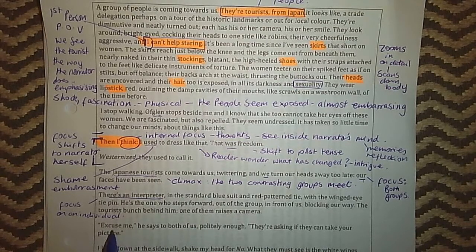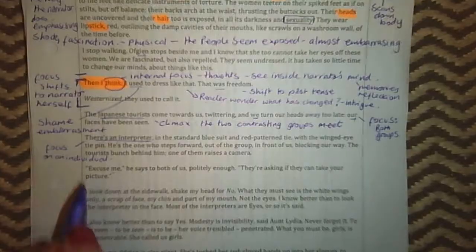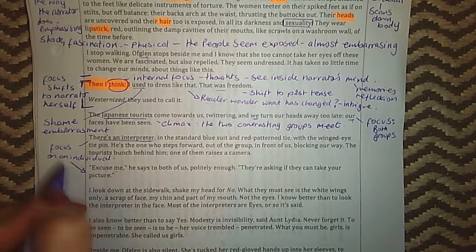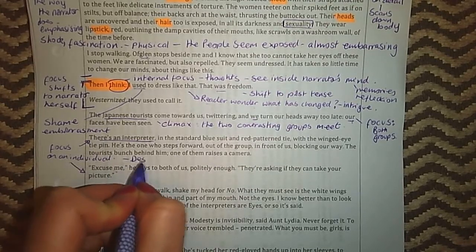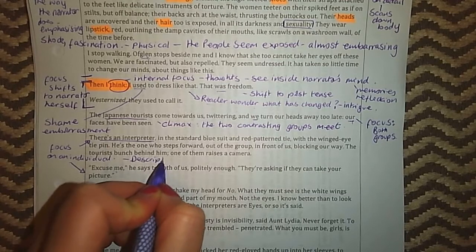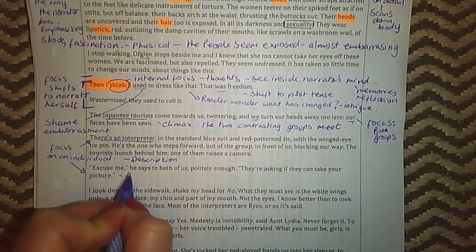New paragraph, we get a new paragraph here because we suddenly get some dialogue. And this is the first bit of dialogue that we've had after all this description. So as well as thinking about the focus, what the writer is writing about, we can look at how the writer is writing. So this is still the interpreter. The focus is still on the interpreter, but we've gone from description here, and then it moves to dialogue.